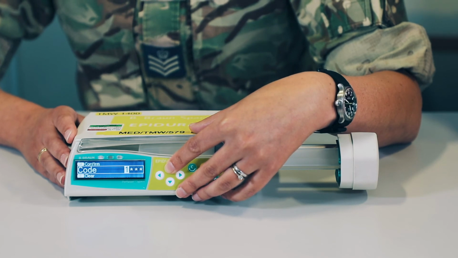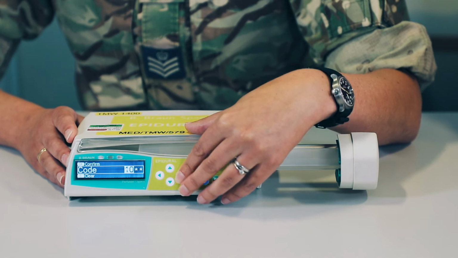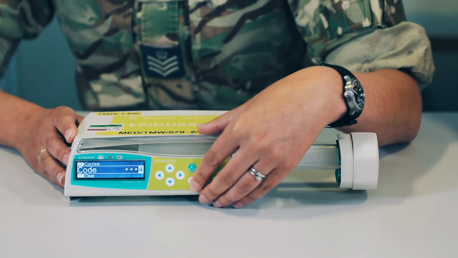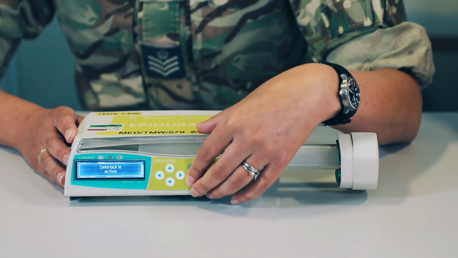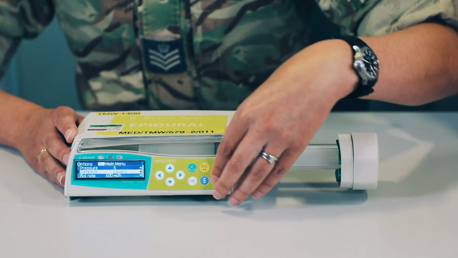The codes for these are 1, 2, 3, 4. And you've got 20 seconds to press start on your infusion before that lock starts.